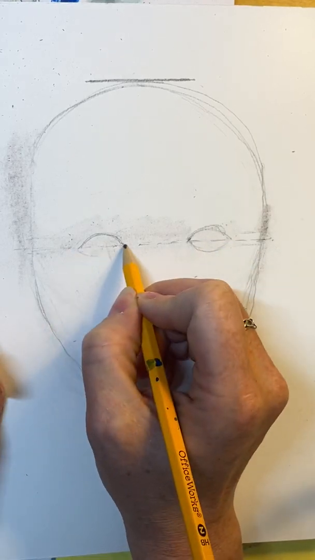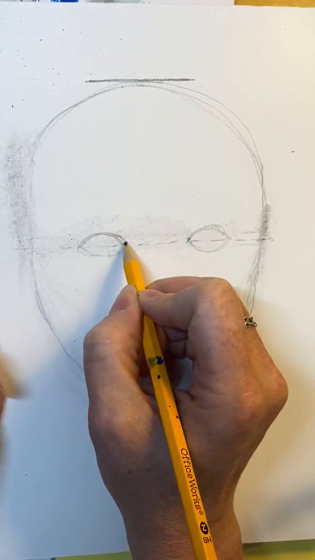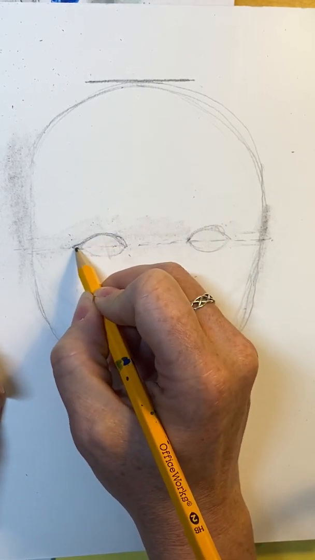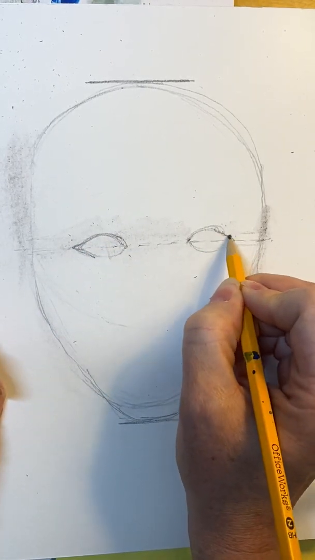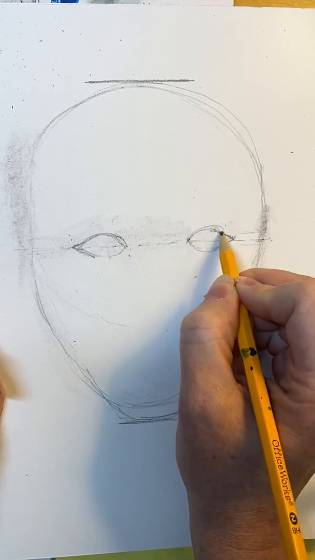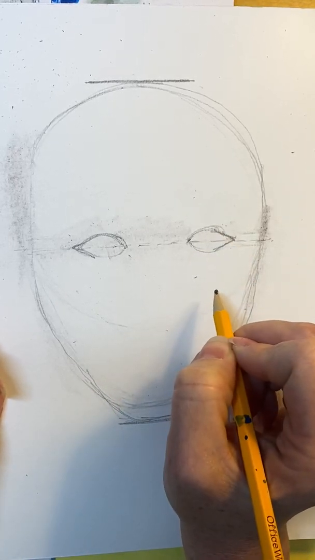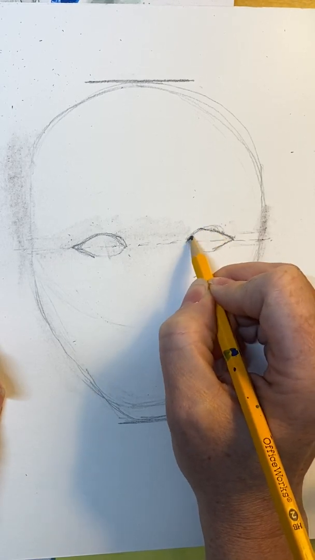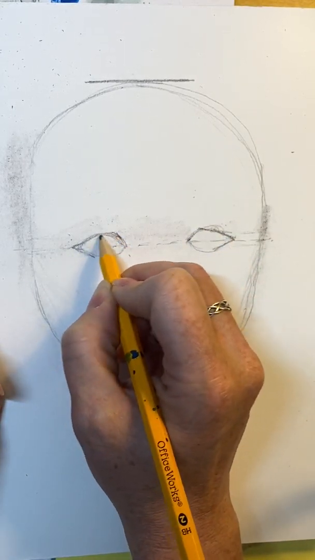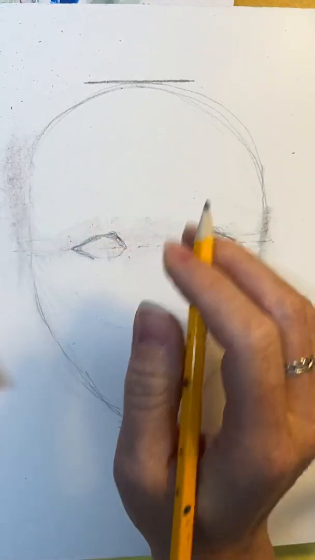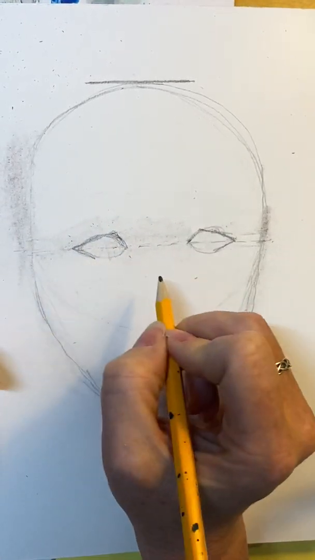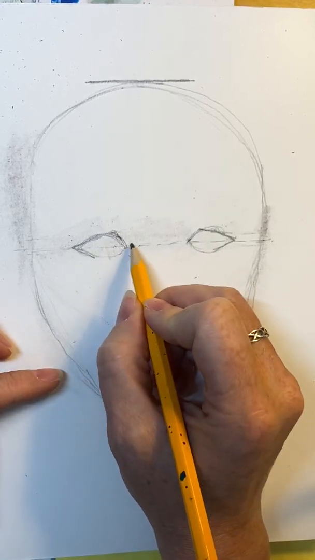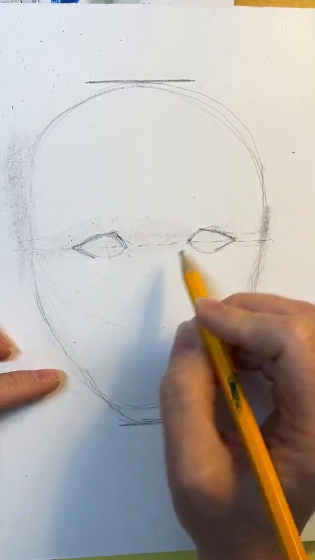Now you need to look and make some observations in the mirror. Some people have a pointed outside of their eyes right here, kind of points like that. Some people have more of a slant to their eyelid. We'll get into a little bit more detail later, but just take a look at your eyes and the shape they are, and make those two shapes right there.